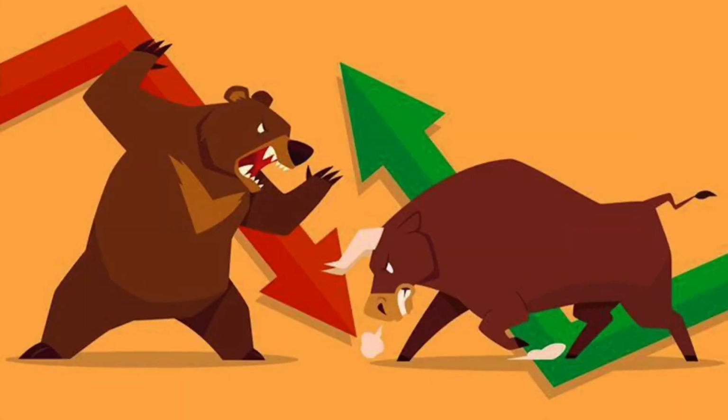If you've ever watched Bloomberg and you've heard the terms bears and bulls, this is how we refer to different types of players in the market. The bulls are the buyers and the bears are the sellers. The whole goal is to understand when to buy and when to sell.